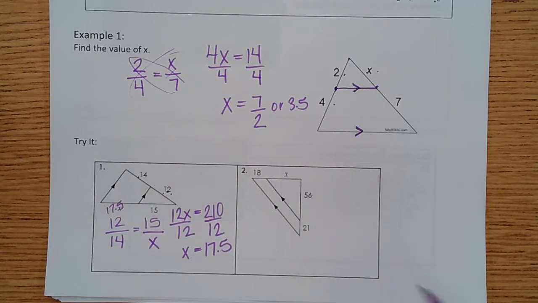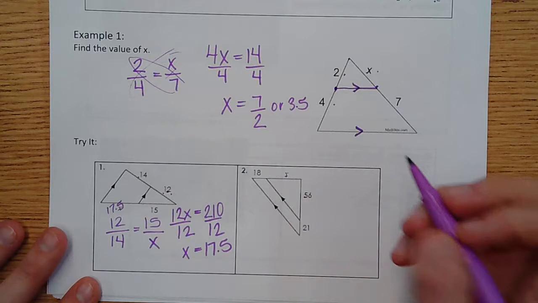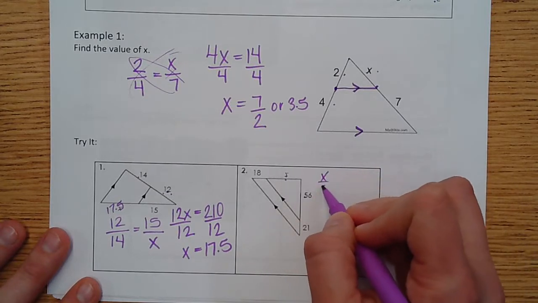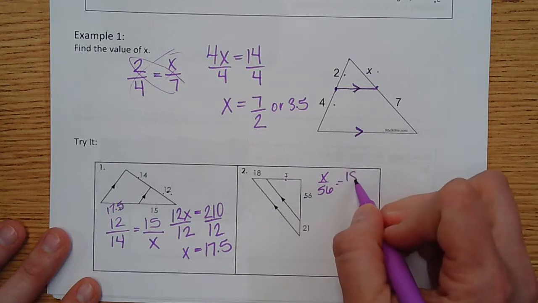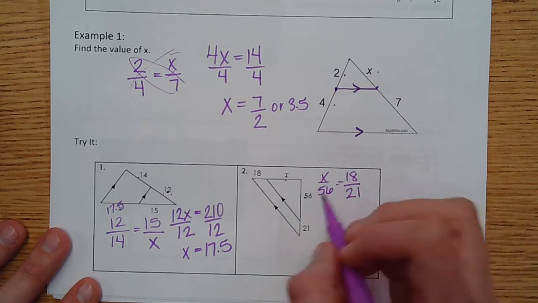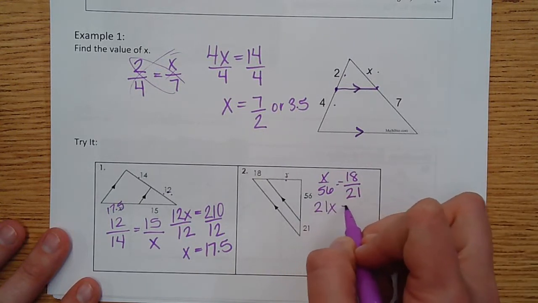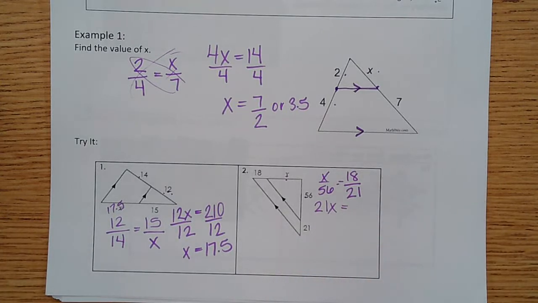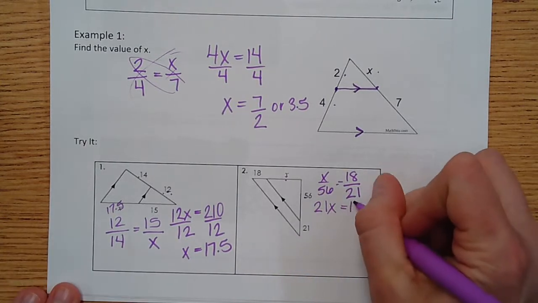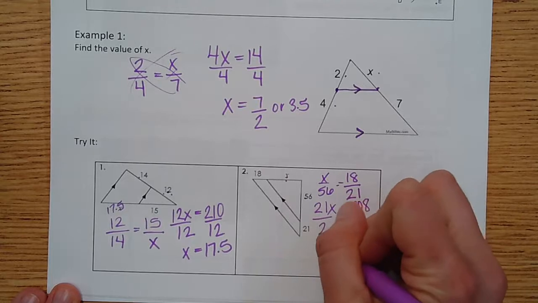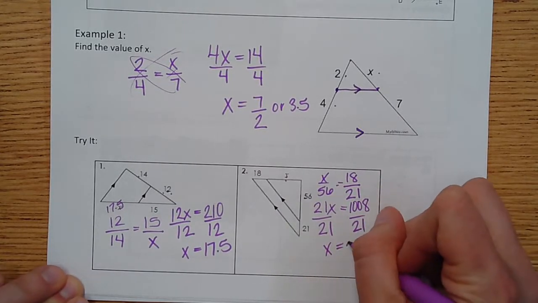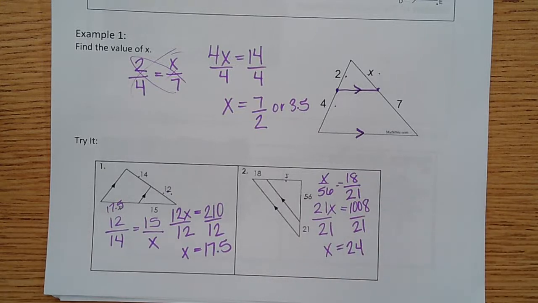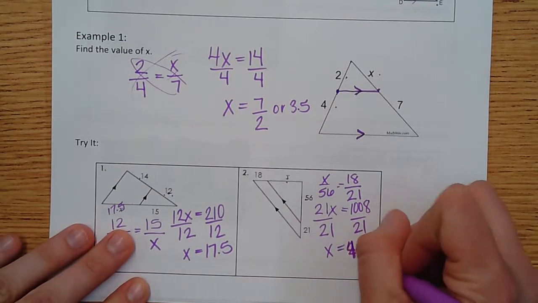All right, same thing here. You can go across from each other. X over 56 equals, back over to this side, 18 over 21. Cross multiply. We get 1008 divided by 21. X is equal to 48.